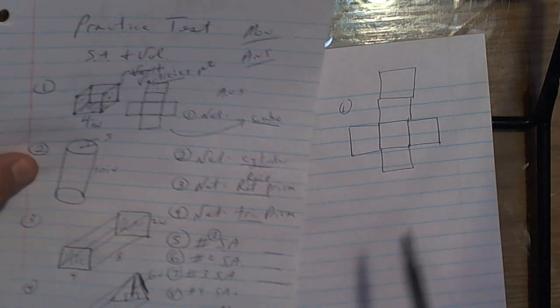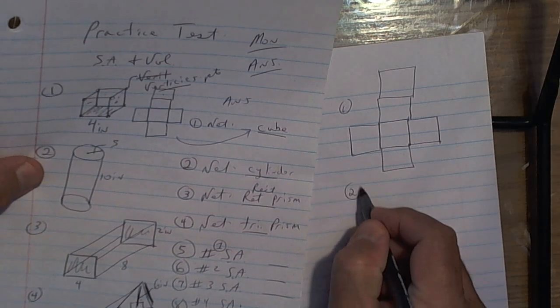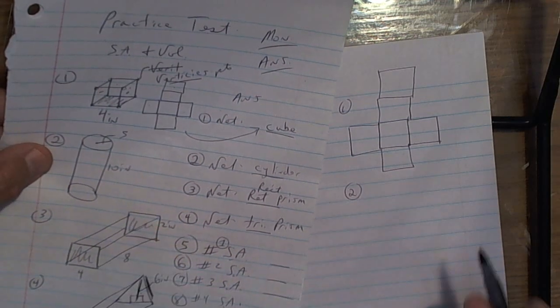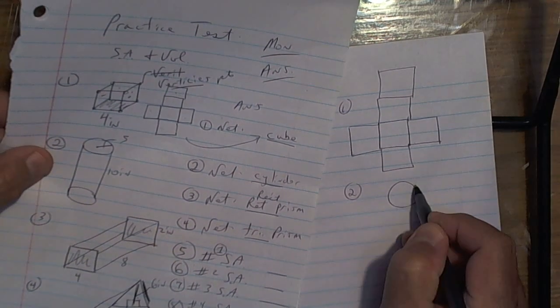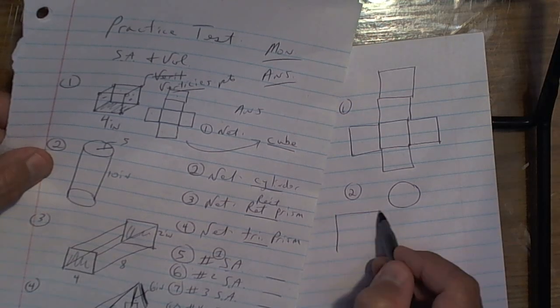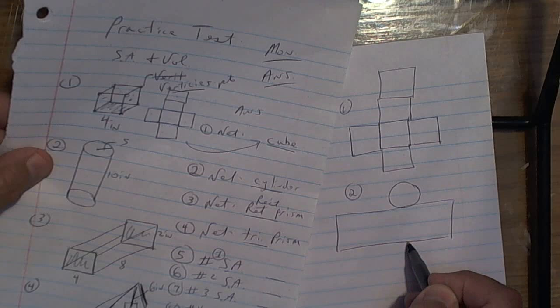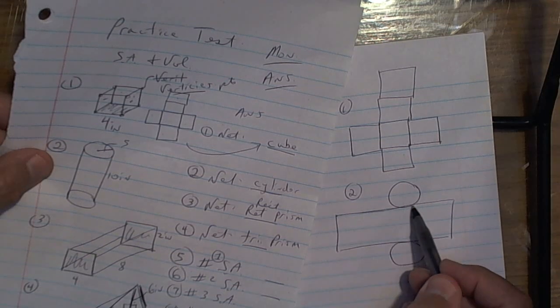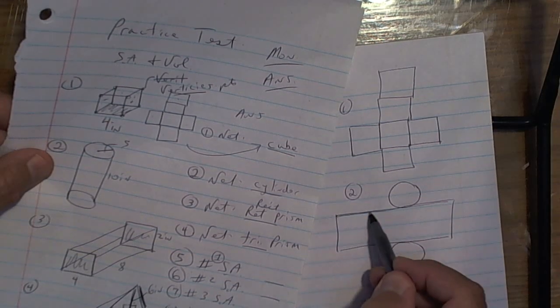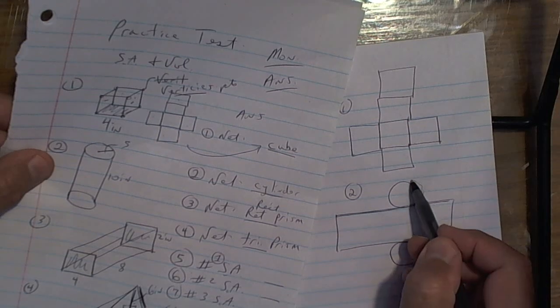Now for number 2, a cylinder, this one is going to be a circle, a rectangle, and then another circle. And the circle here is going to wrap around, or this side is going to wrap around the circle.